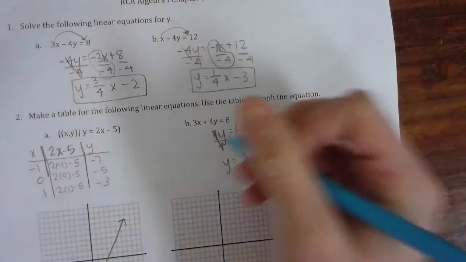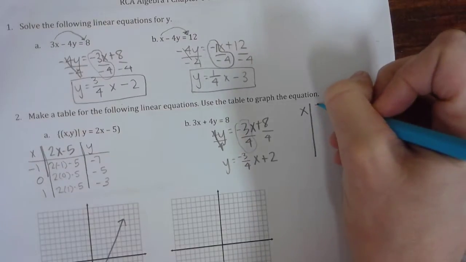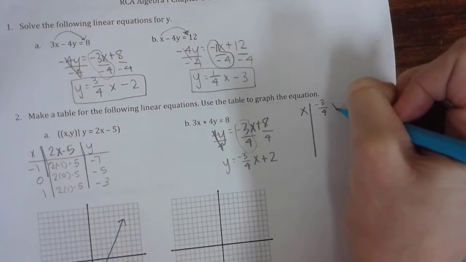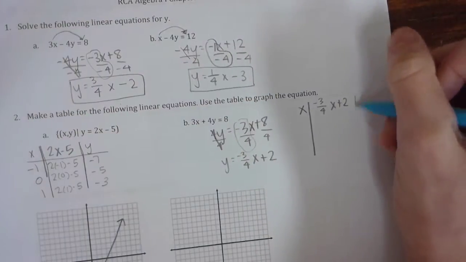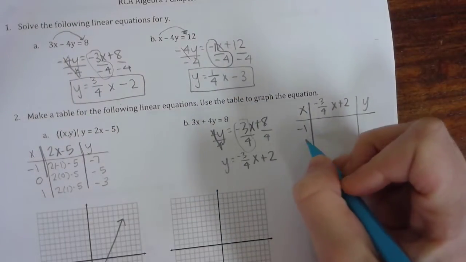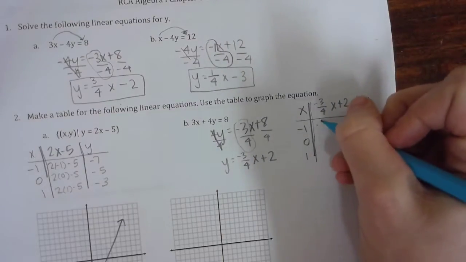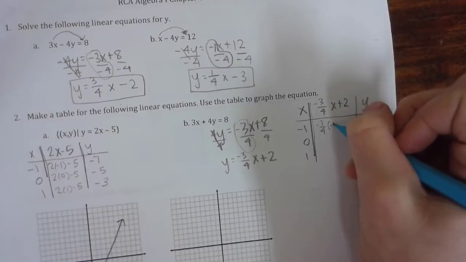Okay? We're going to use a table to graph it. So I have x, my function is negative 3/4 x plus 2. And then my y will go over here. So I'll use negative 1, 0, and 1. You can use your calculator to plug these in.